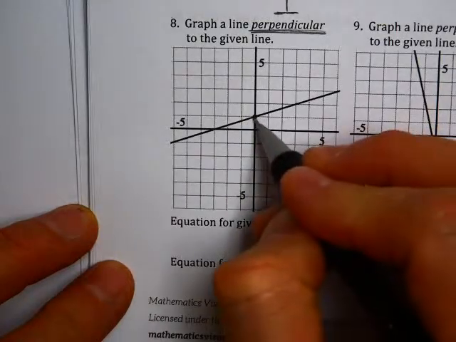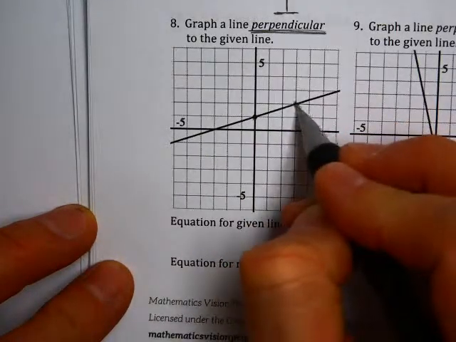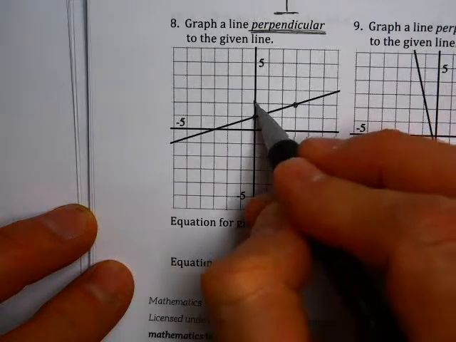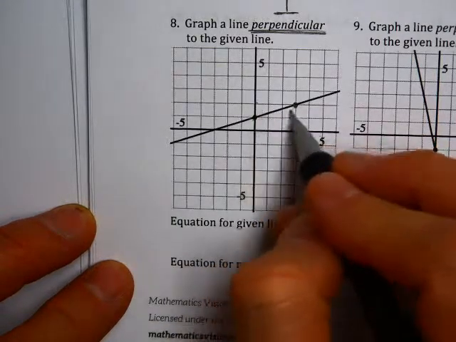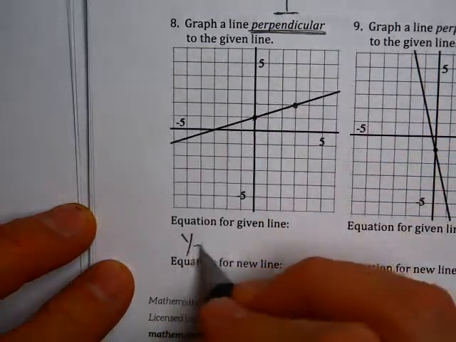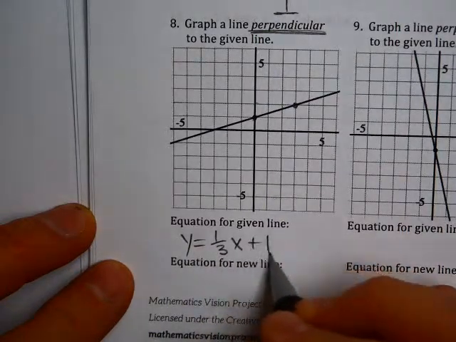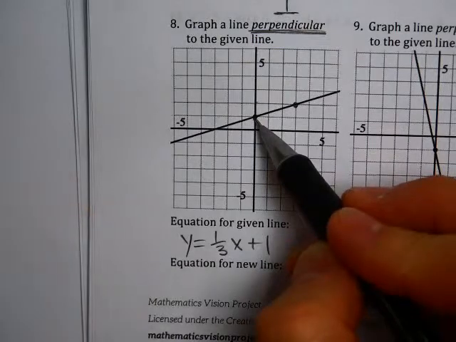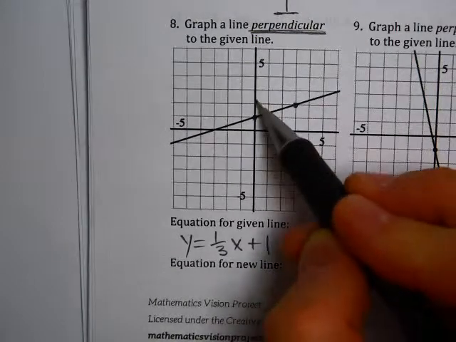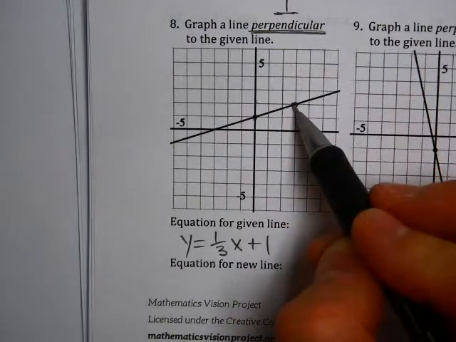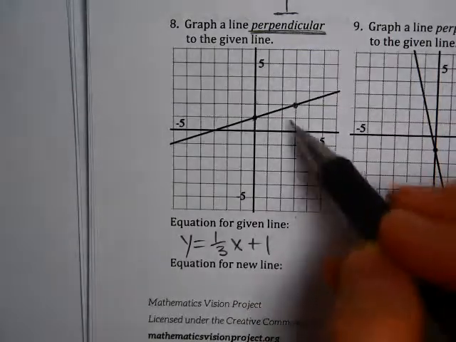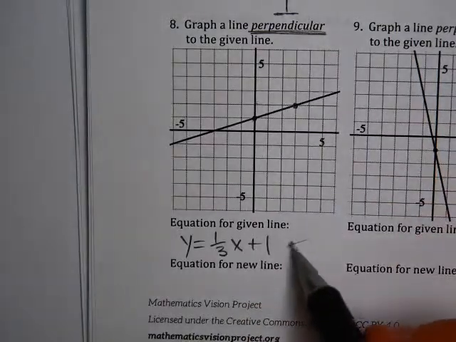So I've got 1 for y-intercept, and it looks like my slope is up 1 and over 3, 1/3. All right, 1 is my intercept, and I'm going up 1 and over 3 to get to the next point. Is everybody okay with what I've written there?